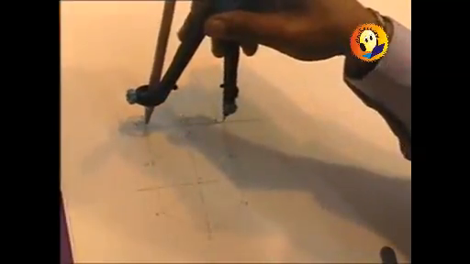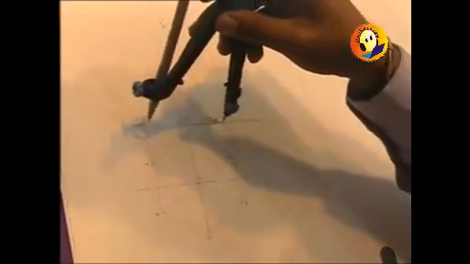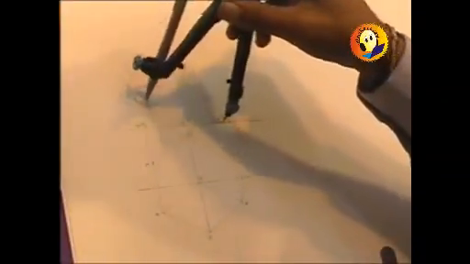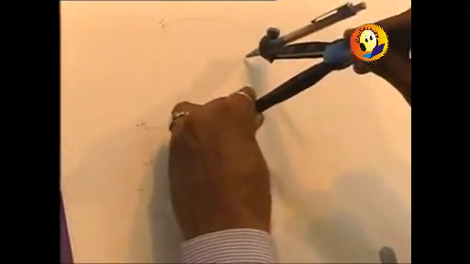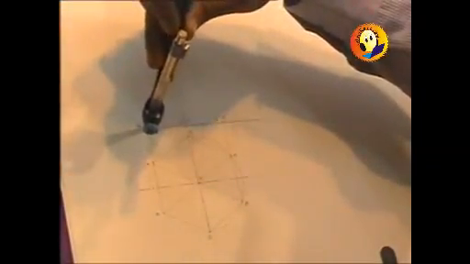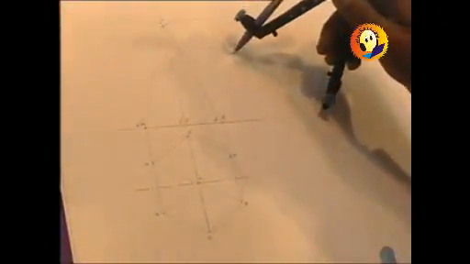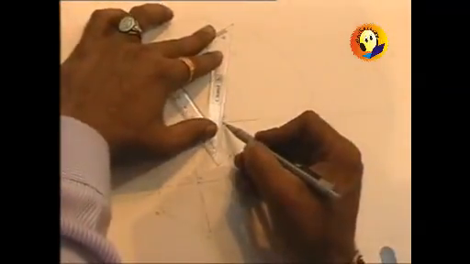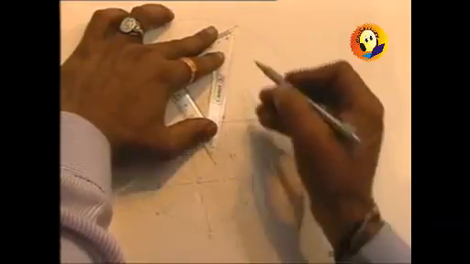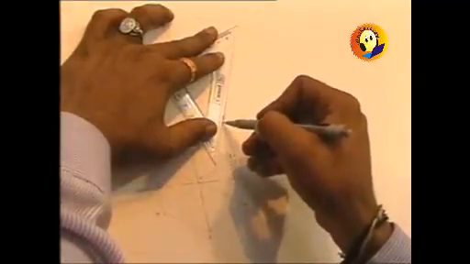Also take the distance or radius up to A', B', and cut one more arc. Then from V', take the distance of A', B' in the compass, and from V' mark it. And so we will be getting the rotation in the front view.